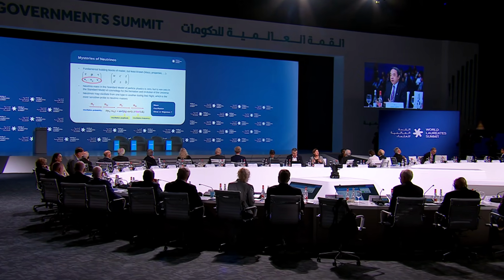So neutrinos are fundamental. It's one kind of building block of matter. There are a total of 12 elementary particles, but 3 are neutrinos. So it's representing a quarter of elementary particles. You can imagine it's important.